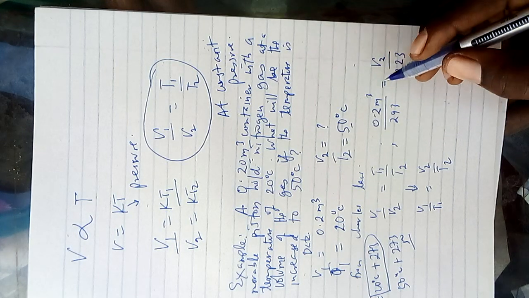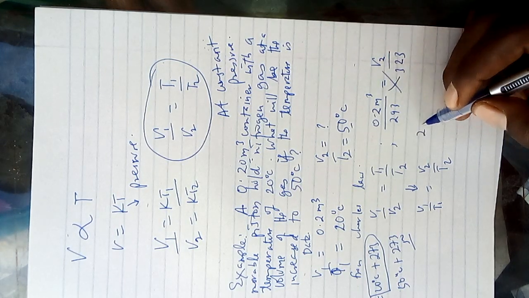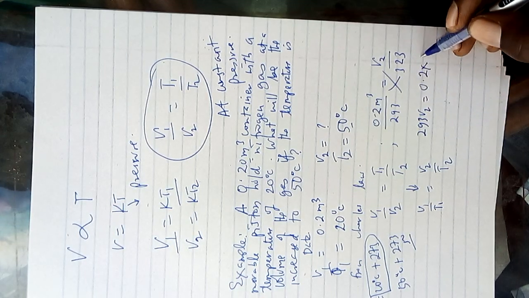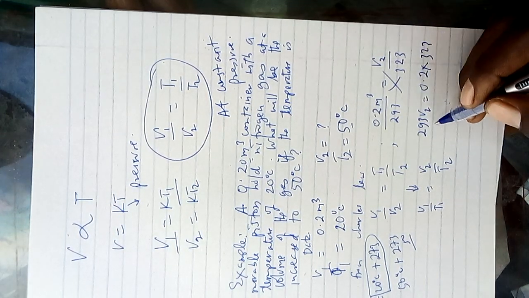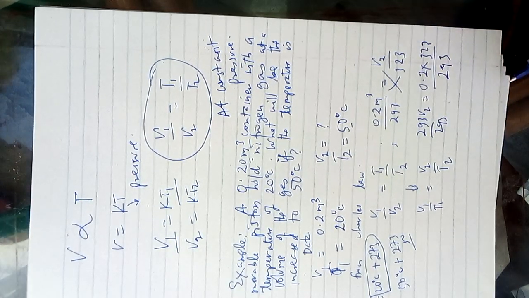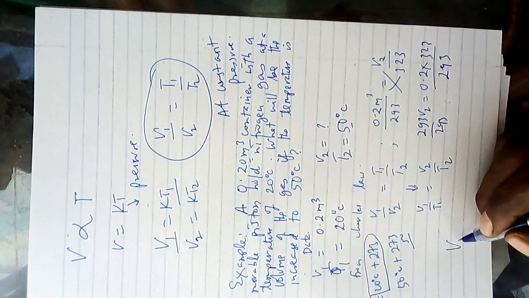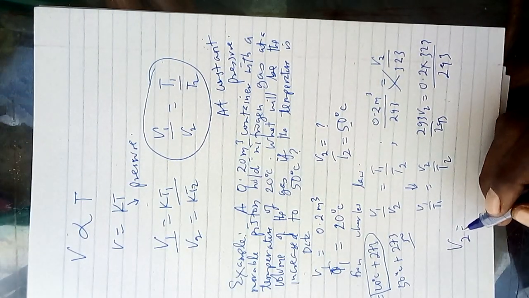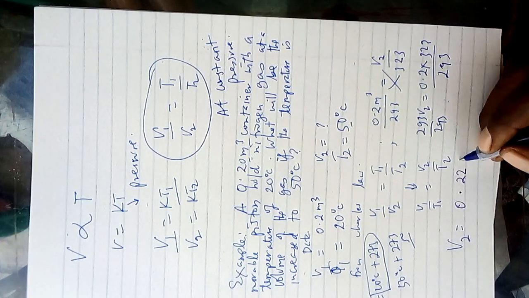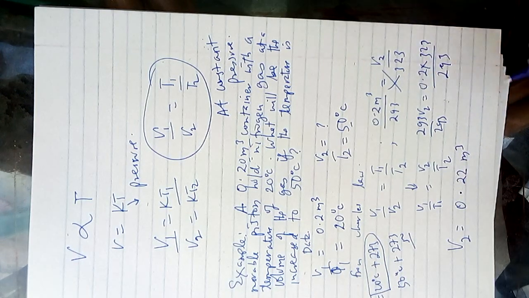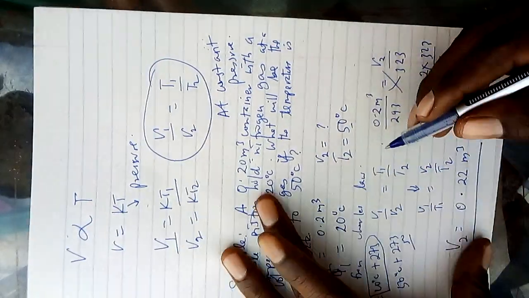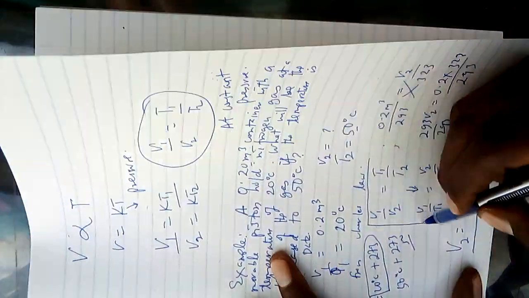Once you do cross multiplication, you find 293 V2 is equal to 0.2 times 323. Then we divide by 293, because we are looking for the volume. You conclude the volume will be equal to 0.22 meter cubic after dividing. This is the new volume. All in all, the formula that can be used to determine the new volume is this one.